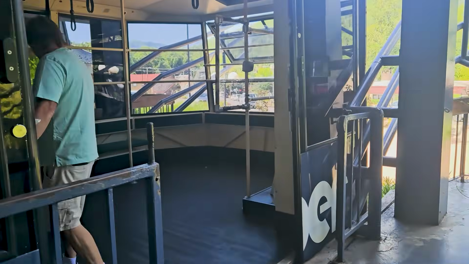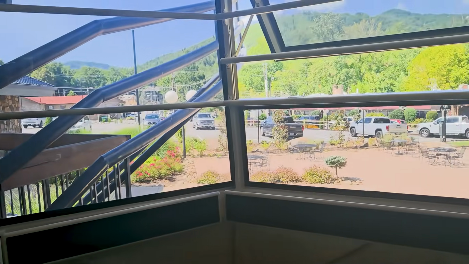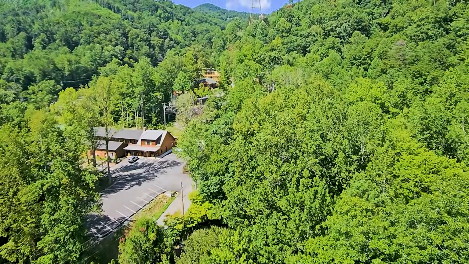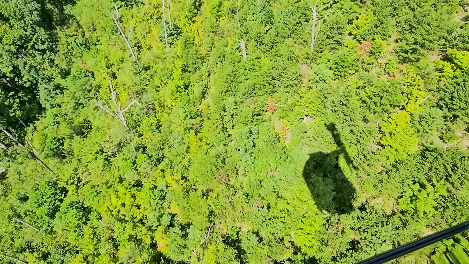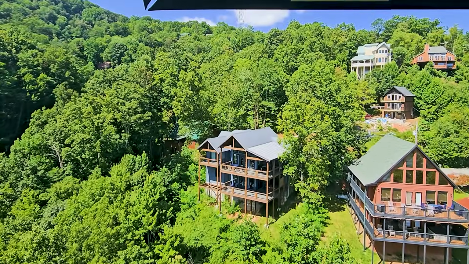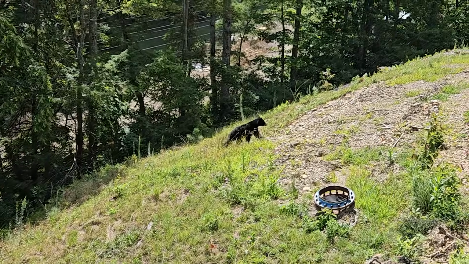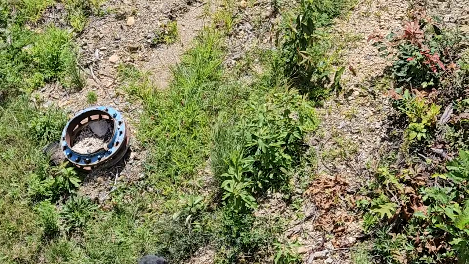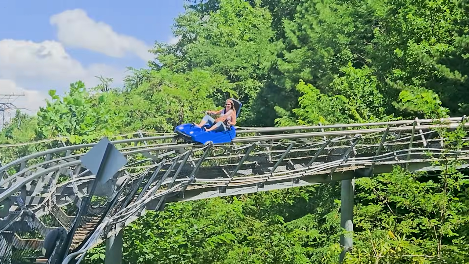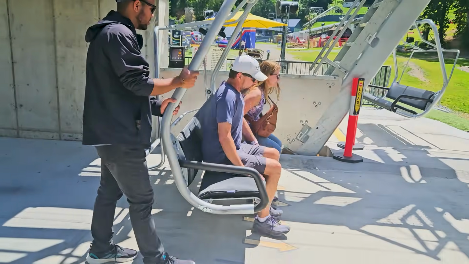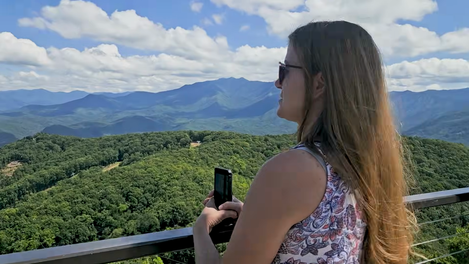This is from Ober Mountain in Gatlinburg. Pretty impressive.